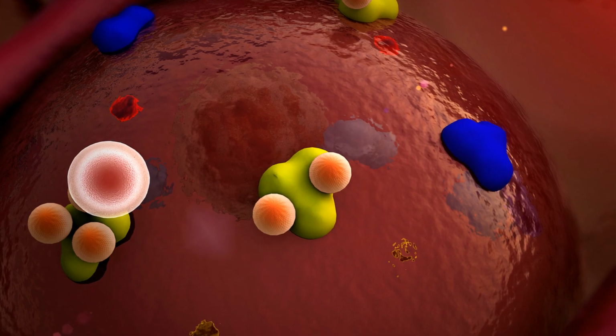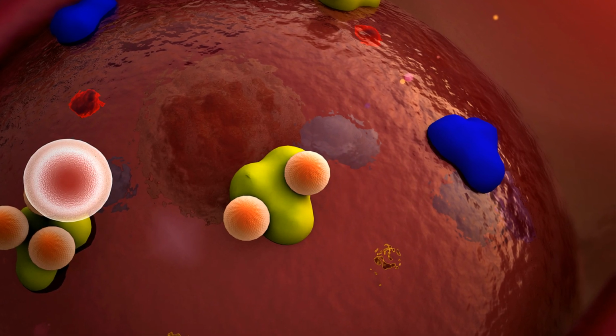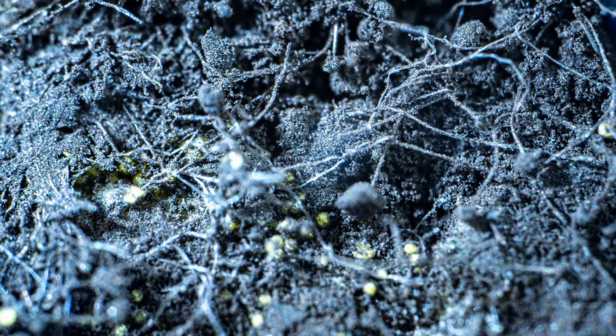A more selective form, receptor-mediated endocytosis, occurs when specific molecules bind to receptors on the cell membrane. Once enough receptors are occupied, the membrane forms a vesicle containing only those targeted molecules, which allows the cell to take up substances such as hormones or cholesterol efficiently.